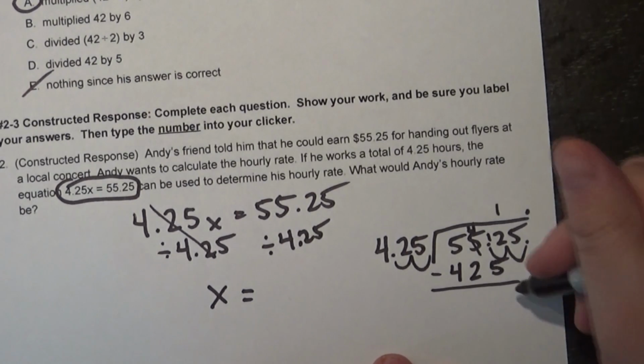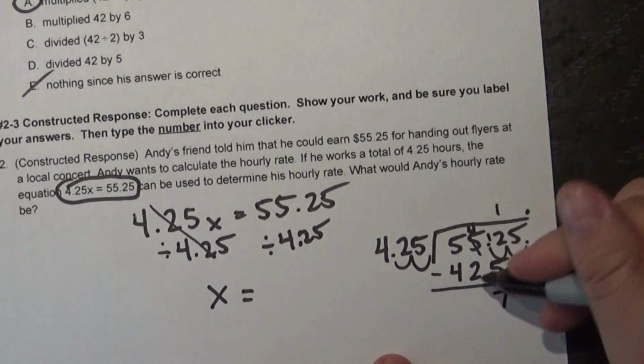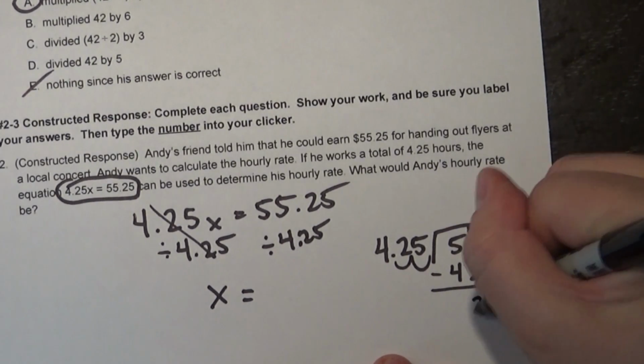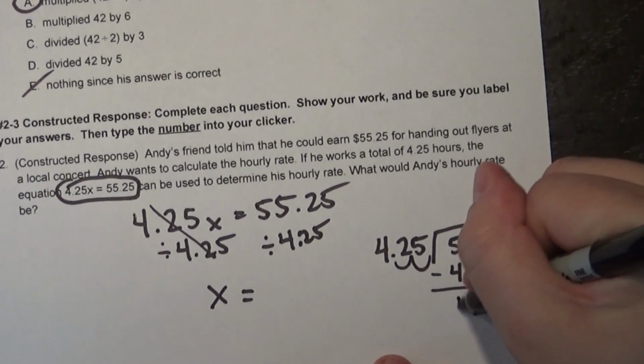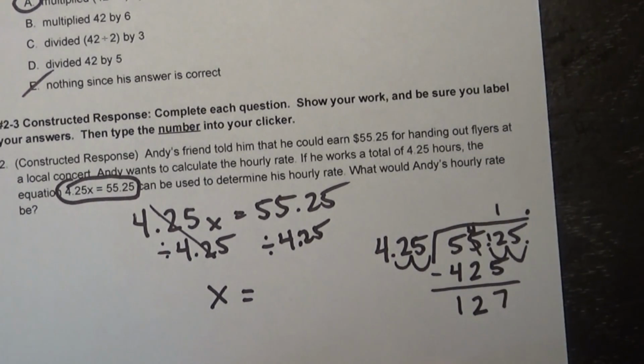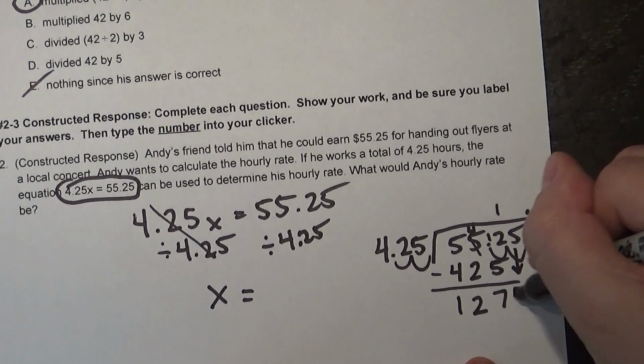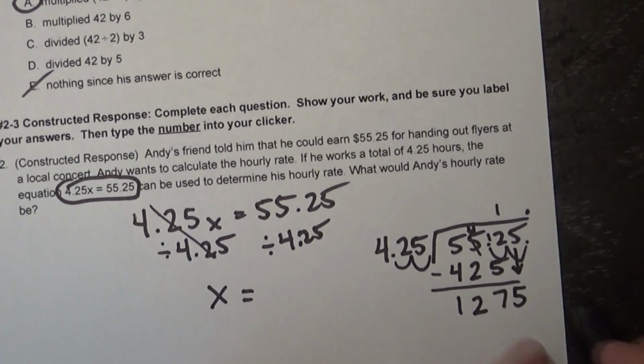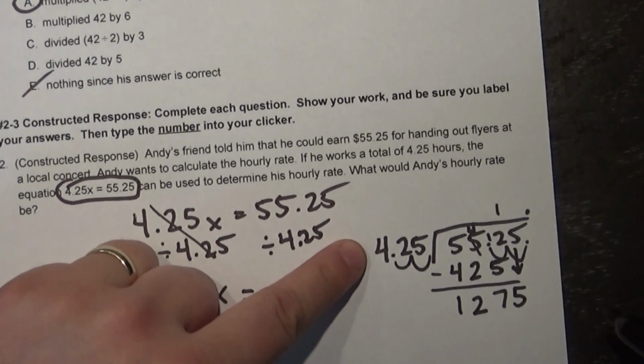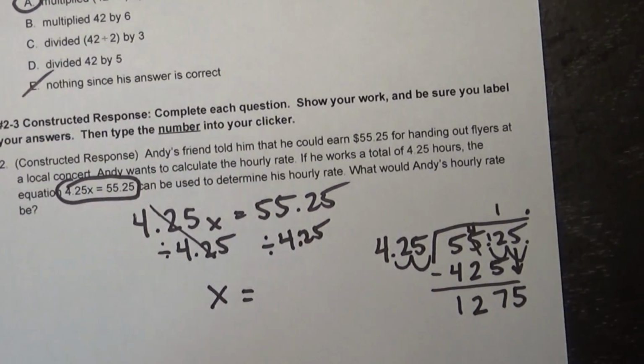12 minus 5 is going to leave me with 7. 4 minus 2 leaves me with 2. 5 minus 4 leaves me with 1. So I have 127 left over. I bring down my 5. So I have 1,275. And I'm looking to see how many times 425 goes into it.